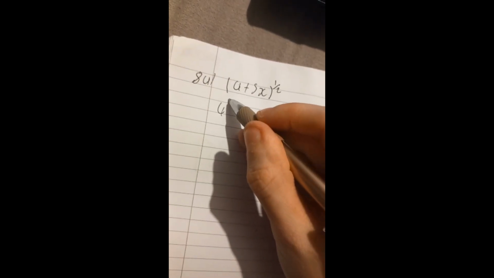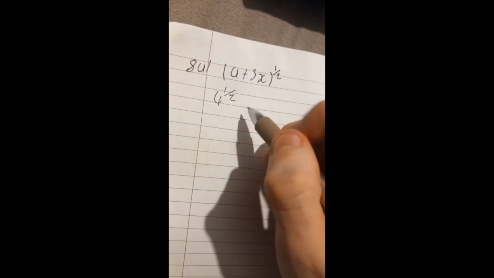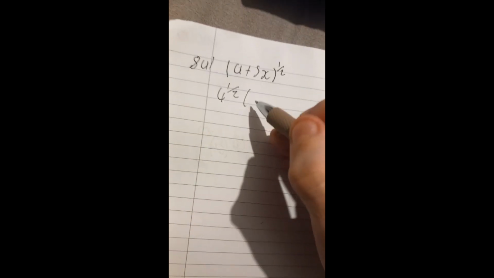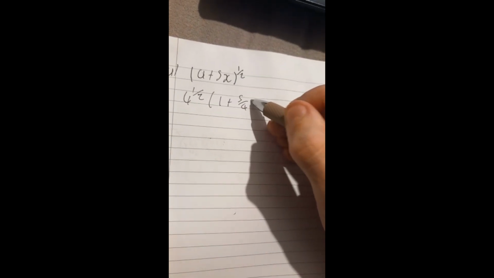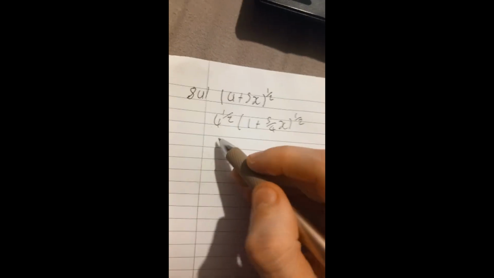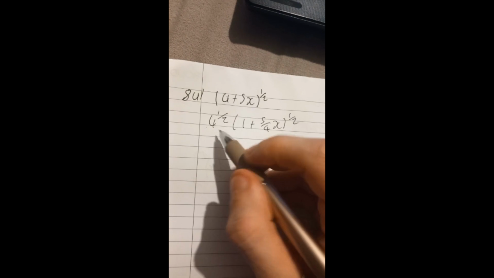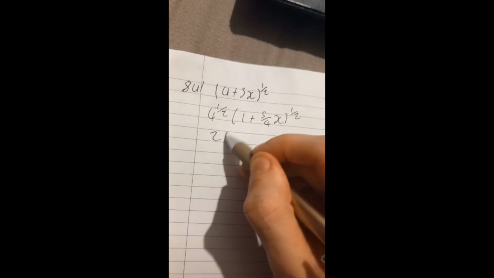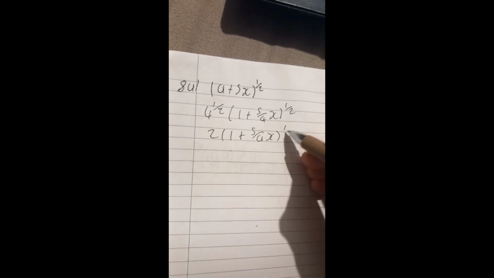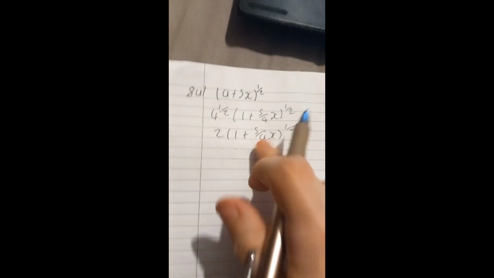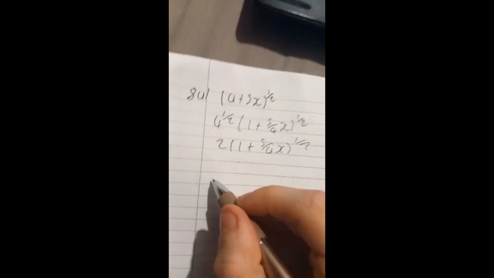So you got to pull out the 4 to the power of a half, because that's that. It's just 1 plus 5 over 4x to the power of a half. And that's literally just 2. It's just square root of 4, which is 2. 1 plus 4x to the power of a half. And that's your problem solved. So now you can expand it binomially.